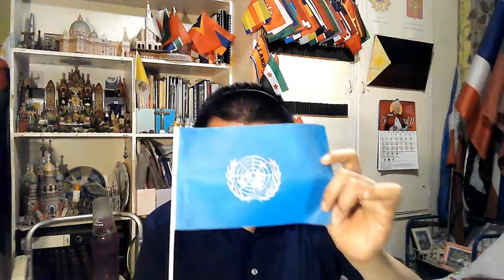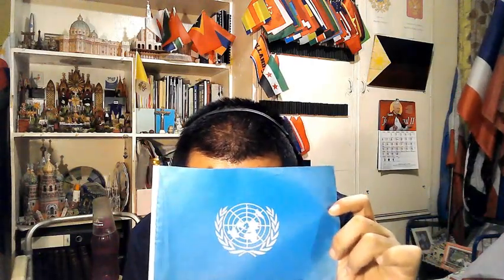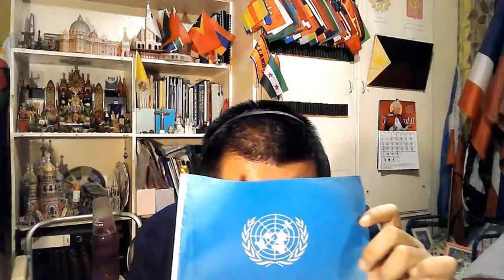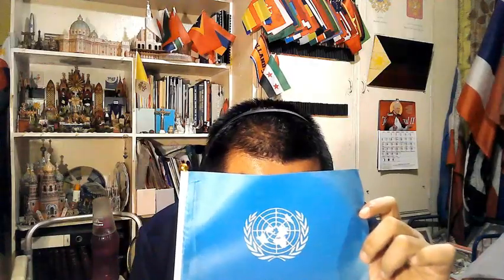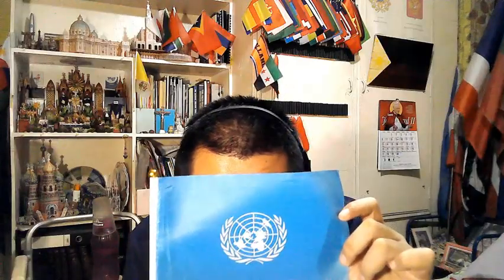Okay, so this flag was adopted in October 1947. That's why we celebrate the whole month of October as the UN month. And the design of this flag is a sky blue banner with an all white UN emblem. The emblem of the UN is an azimuthal equidistant projection surrounded by two olive branches in the center.